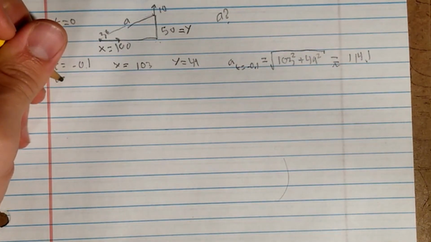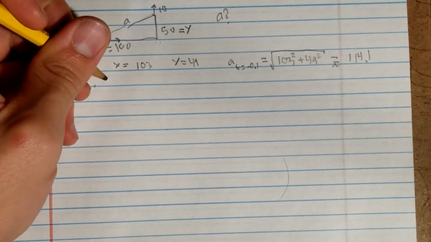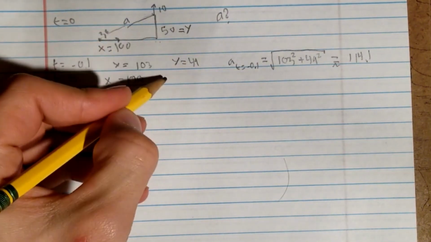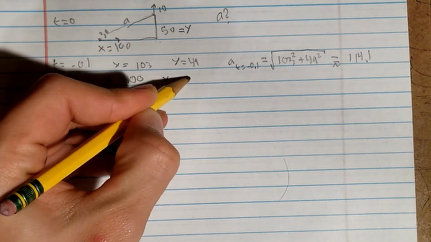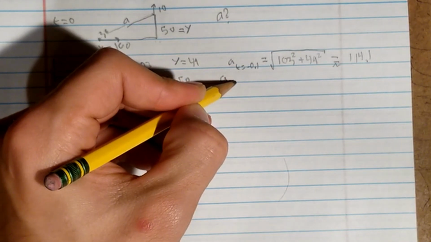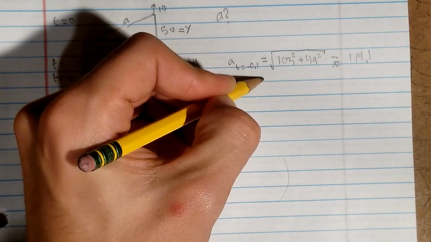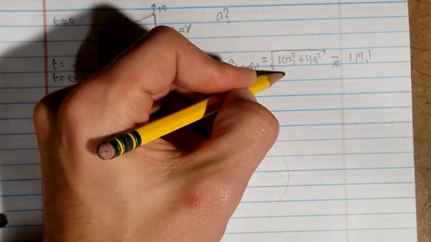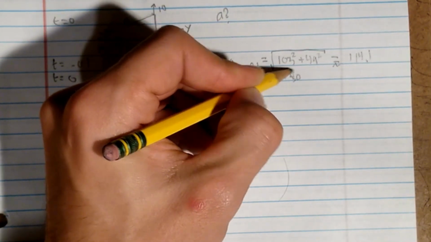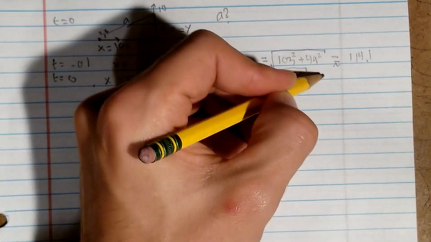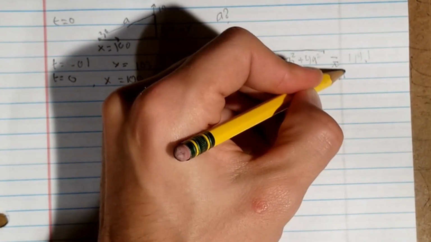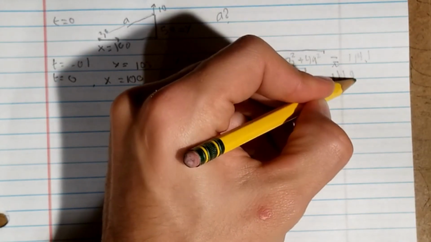At t equals 0, x equals 100 as defined, y equals 50 as defined, and A equals the square root of 100 squared plus 50 squared, which equals approximately 111.8.